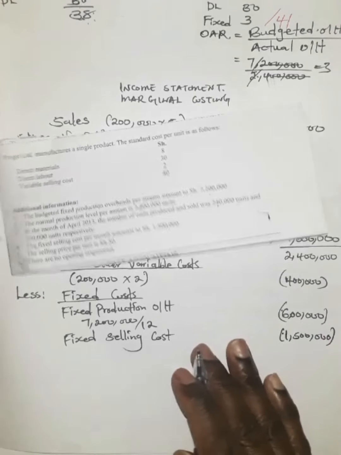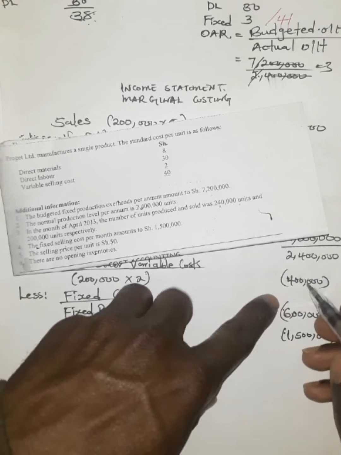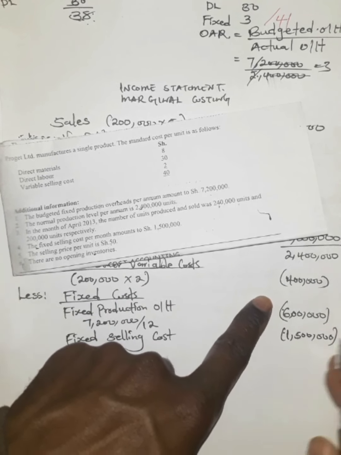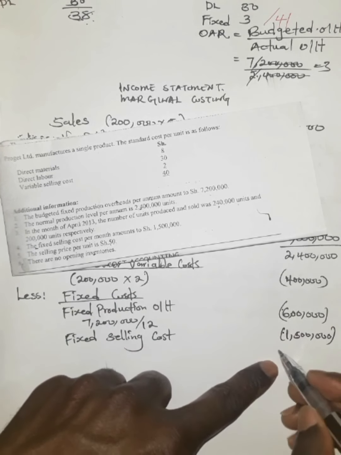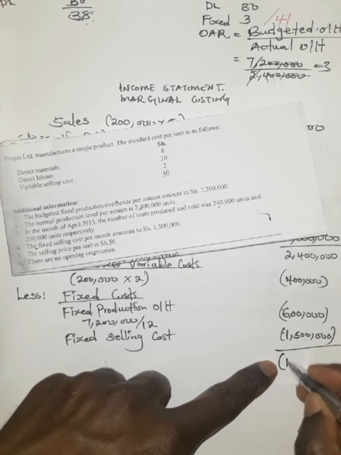Again, we less that value. So when we less all these from that, we get a value of negative 100,000.